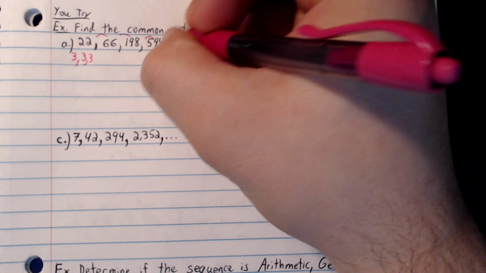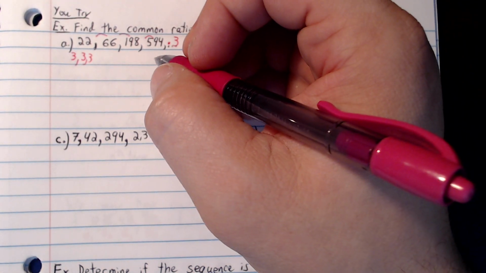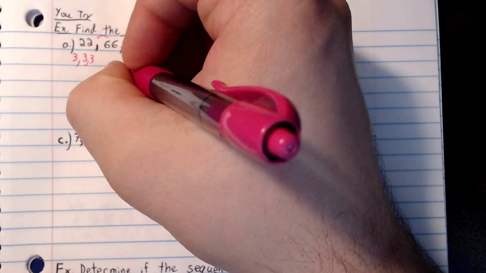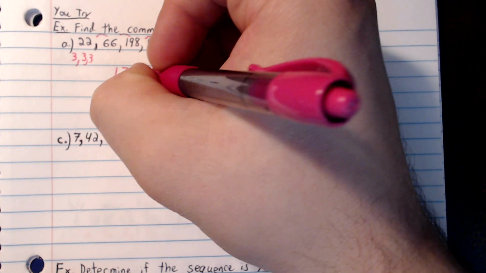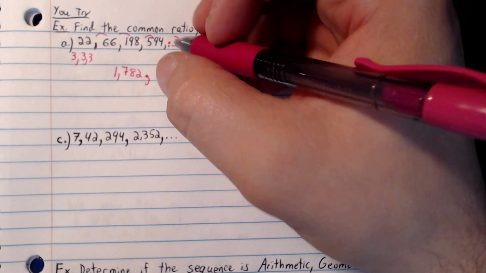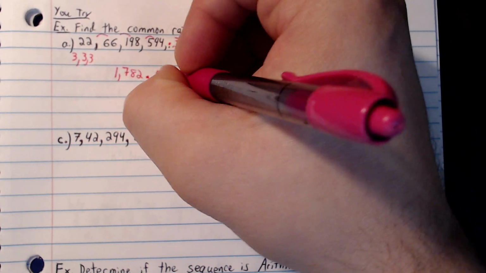So I need to multiply by 3 to get the next 2 terms. So 594 times 3, 1,782. Then we're going to multiply that times 3, 5,346.